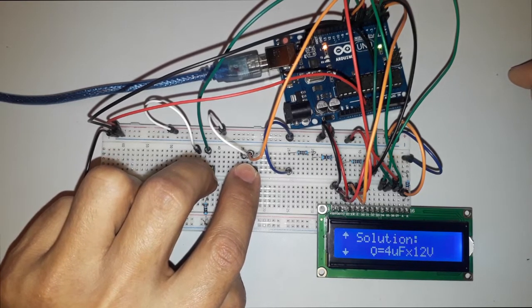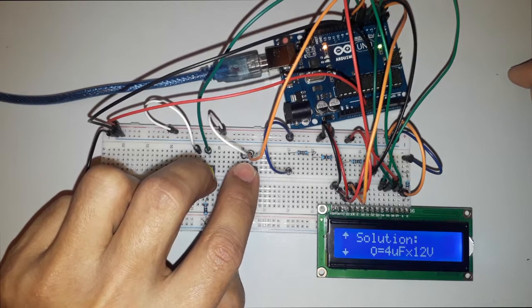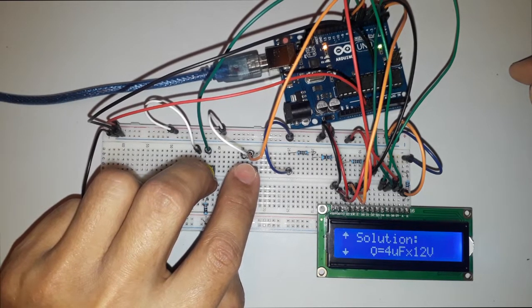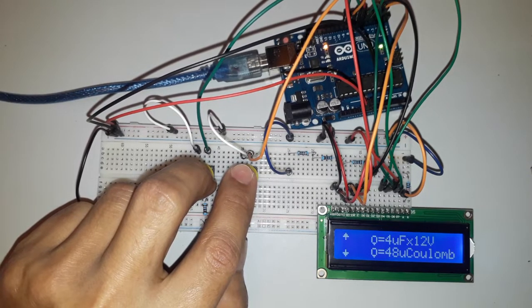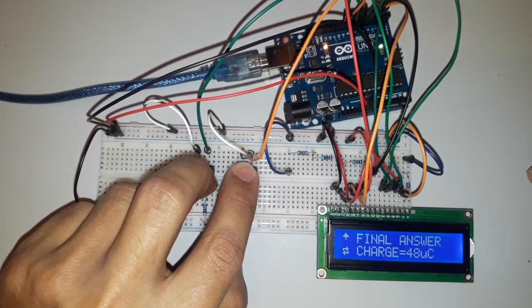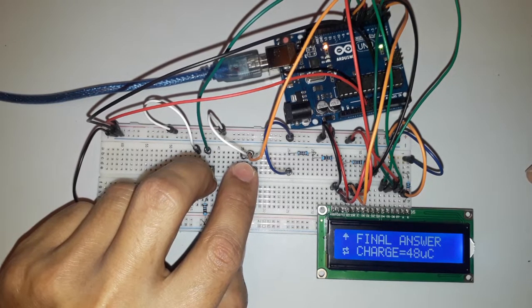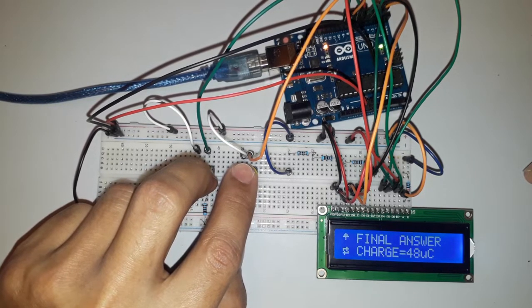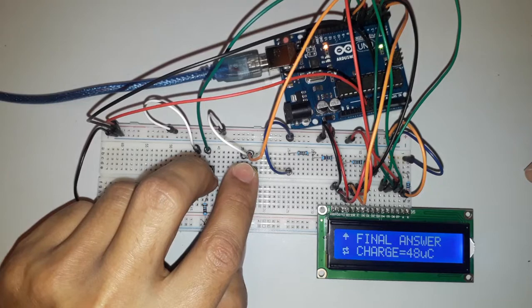The solution again: the charge is equal to capacitance times voltage, which is 4 microfarad times 12 volts, equal to 48 microcoulomb. So the final answer is charge equals 48 microcoulomb. The program, or the code, is followed by the Arduino and is exactly the same as the code that I made.